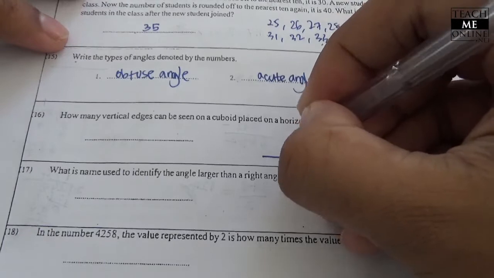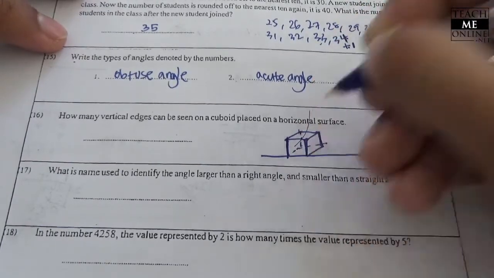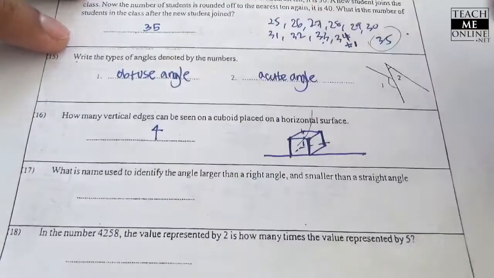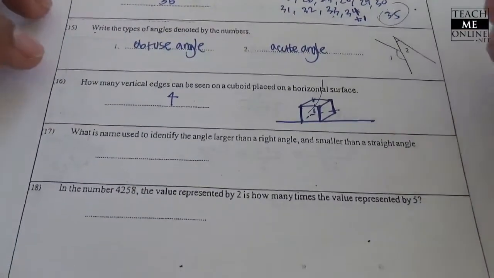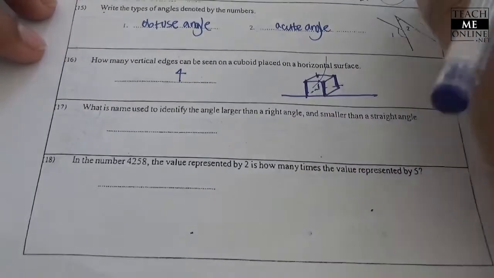There will be one this way, 2, 3, and this one 4. 4 vertical edges can be seen when it's placed on a horizontal surface. This, and this one.